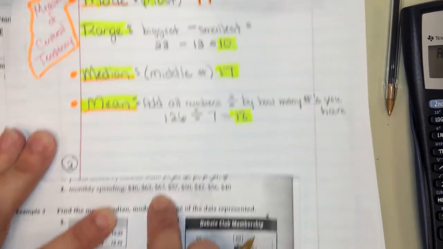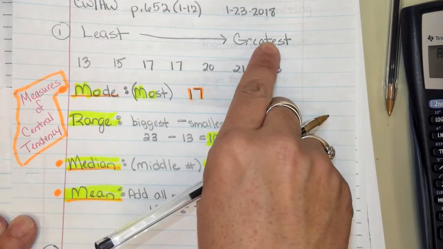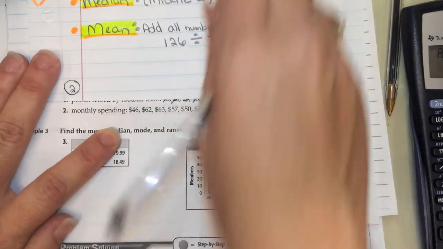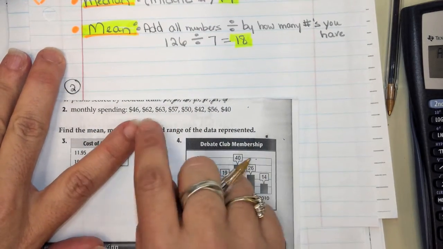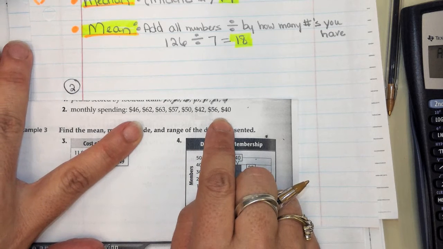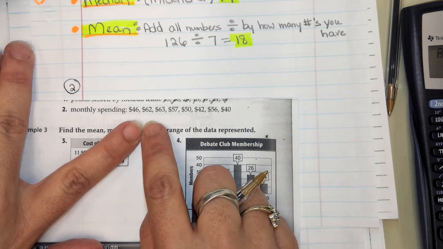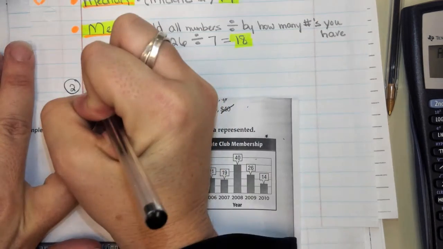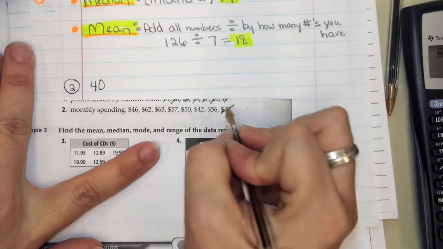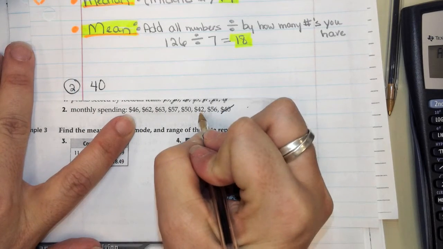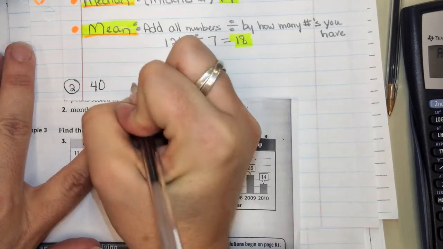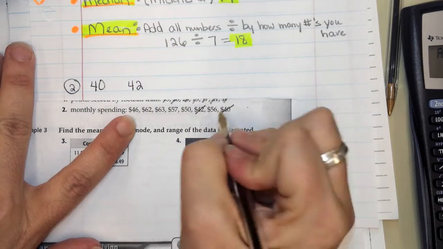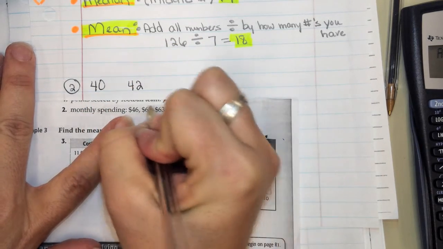Okay, number 2. So what I'm going to do is move it up a little bit. Number 2 is this one. Okay. Kind of put it right here. It says we've got monthly spending. So the first thing that I did up here was least to greatest. So I'm going to write them in order from least to greatest. Now be very careful. These dollar signs make it a little confusing. Okay. Least to greatest. First one would be 40. Thank you. My old eyeballs are having issues finding them all. 42. 46.